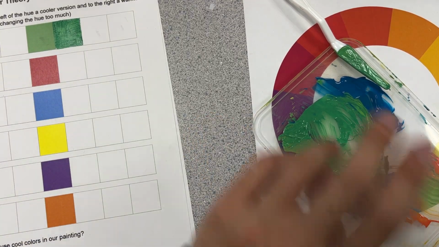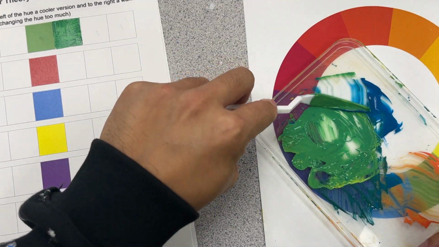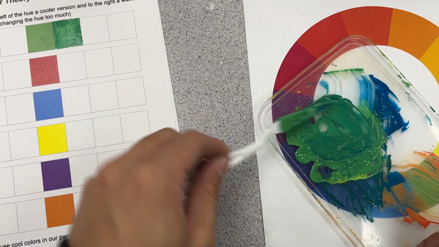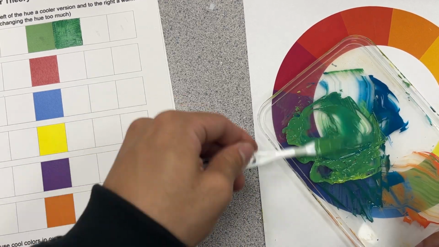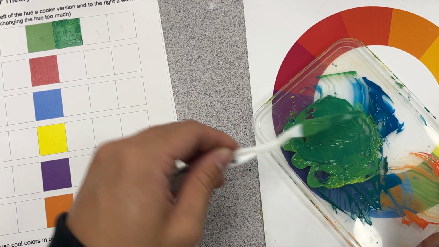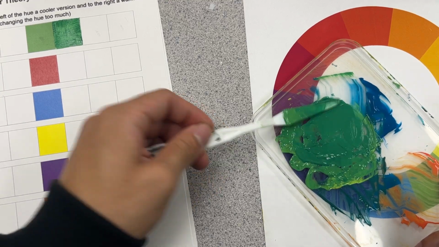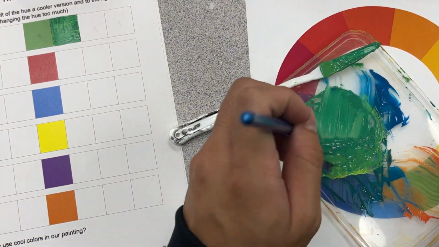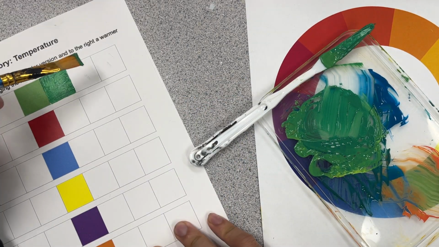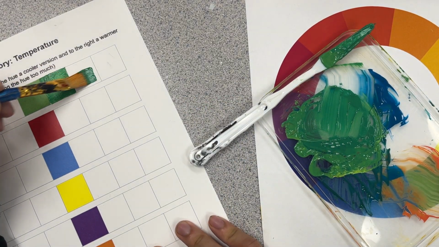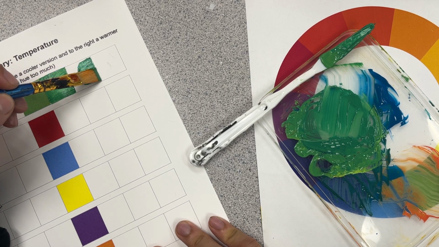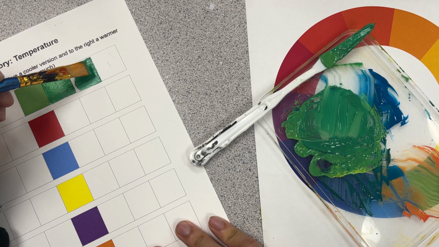Now I'm going to add more blue to make it even cooler. Not more awesome, but in temperature. You know what I'm talking about. Okay, so I'm going to take this new green and paint it right next to the old green. And you can see, right next to each other, slightly bluer, slightly cooler.